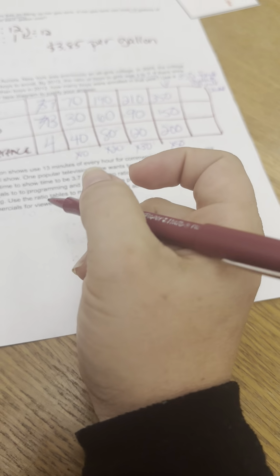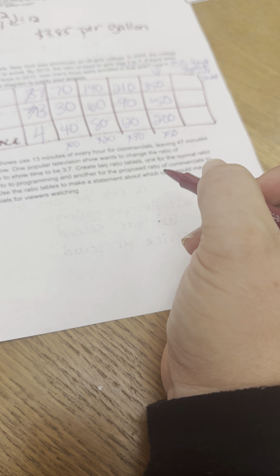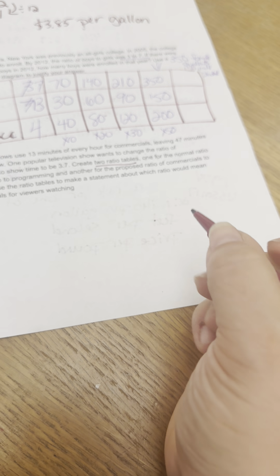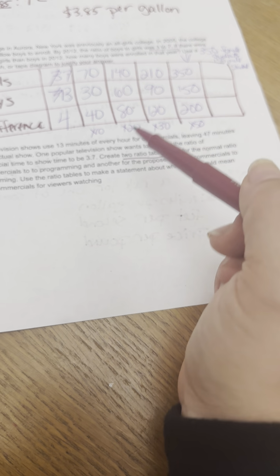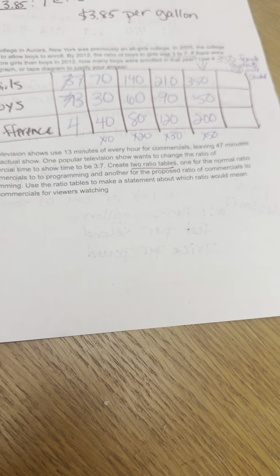Okay, so we are making 2 ratio tables just like this to compare. So in this case, we're not actually finding the difference. We're just kind of comparing them. So again, I'm going to put the phone down for 1 second.